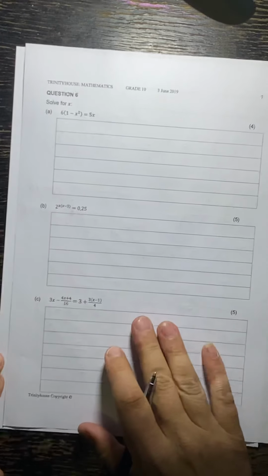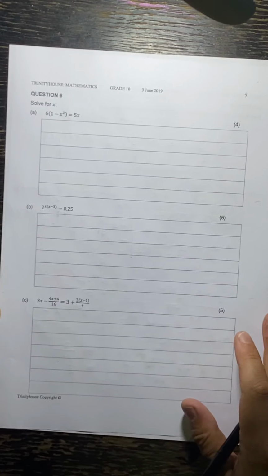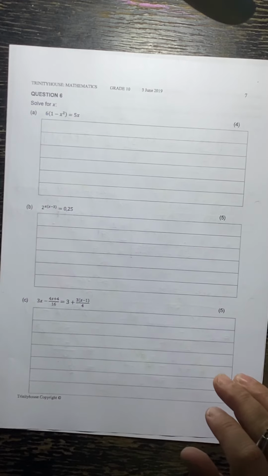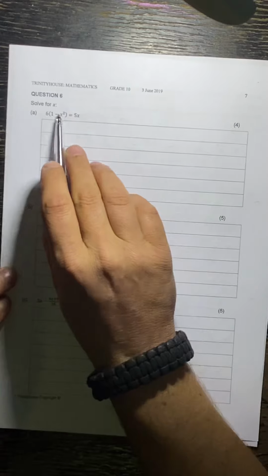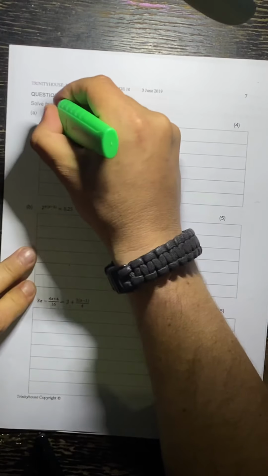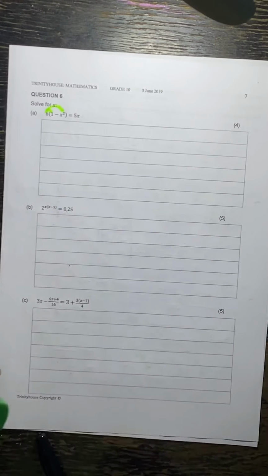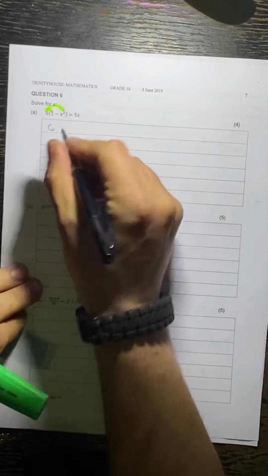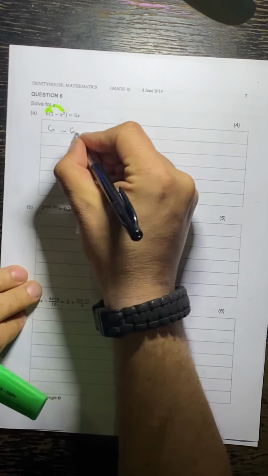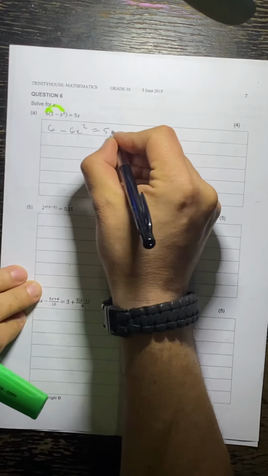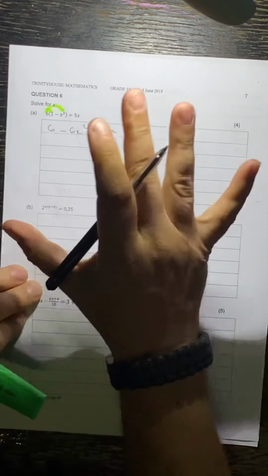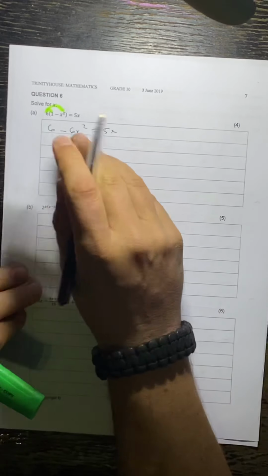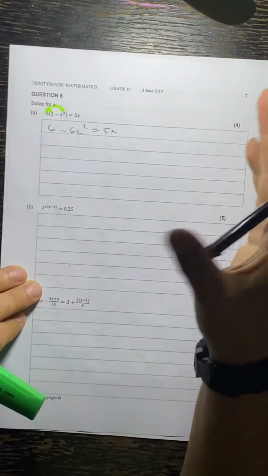Okay, going on to question 6 now, which looks like equations. So for the first one, I'm just going to distribute that 6 into the bracket. So we're going to distribute it there and there. So 6 times 1 is 6. 6 times minus x squared is minus 6x squared, equals 5x. I'm going to take everything to the left-hand side, and I'm just going to arrange it in descending powers of x. In other words, highest power of x down to the lowest.